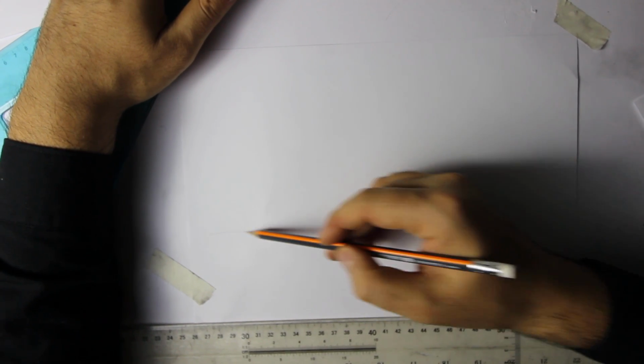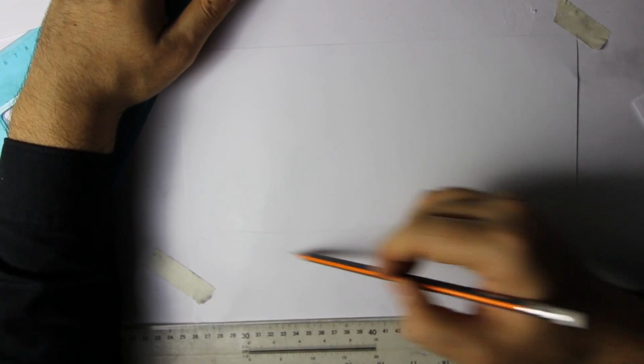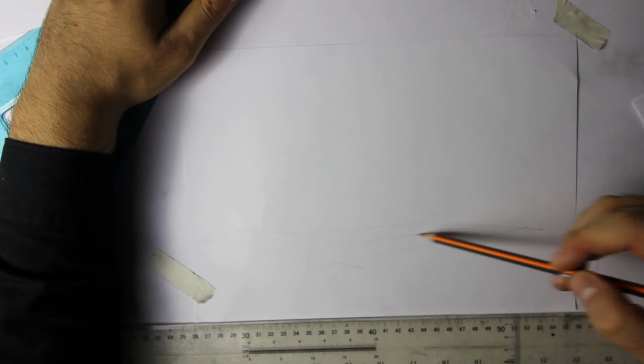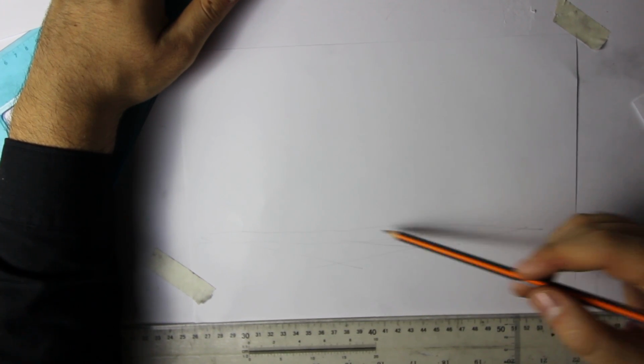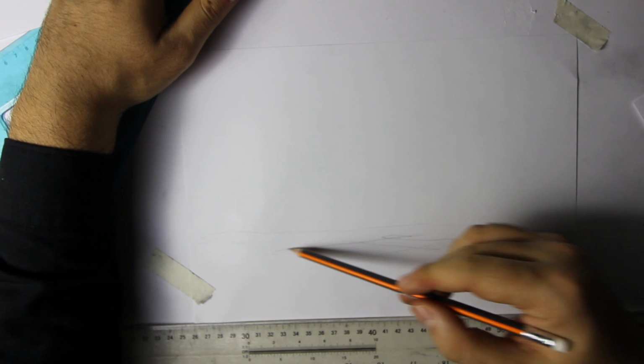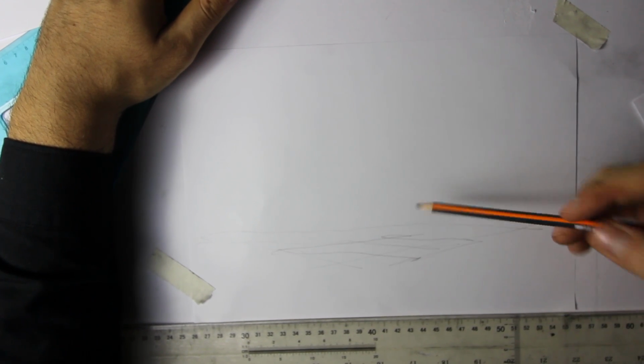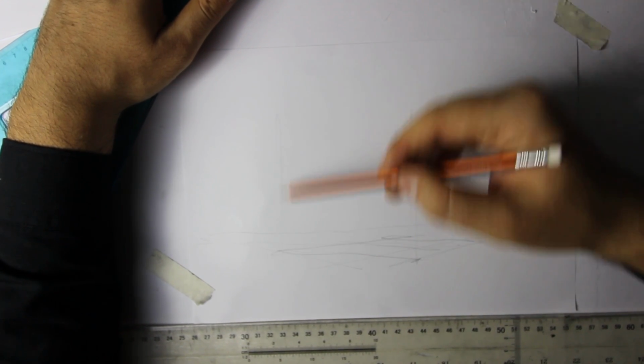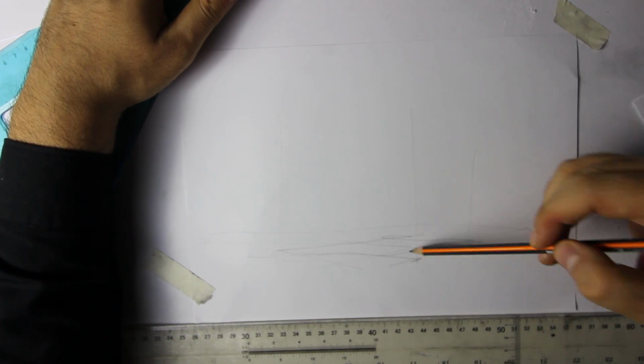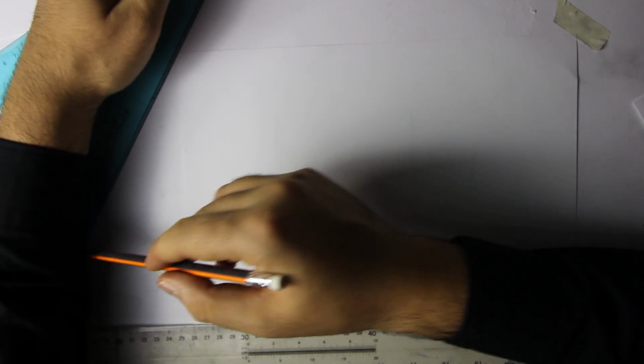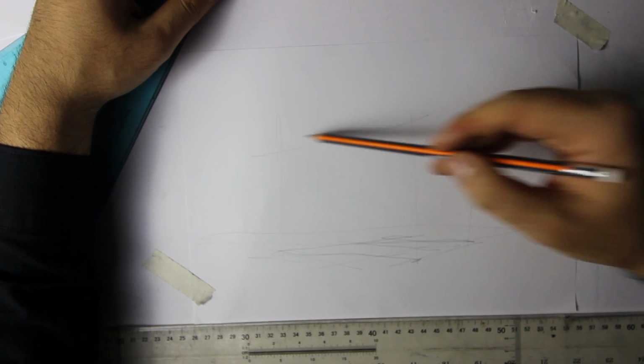So we start with the horizon line. We'll go on and just construct a base. Oh, the right hand side is shorter. This point is too close to the perspective. It should be somewhere on the right hand side.